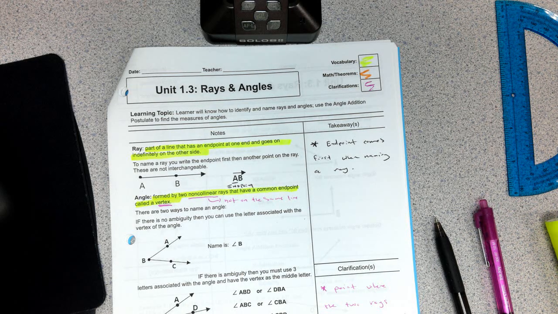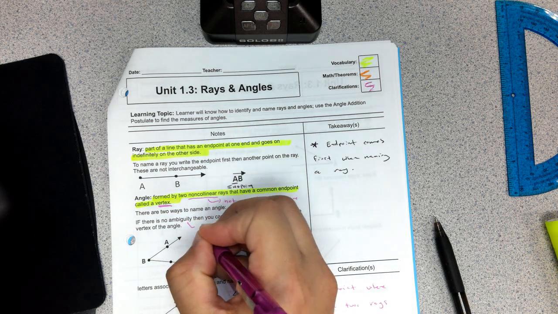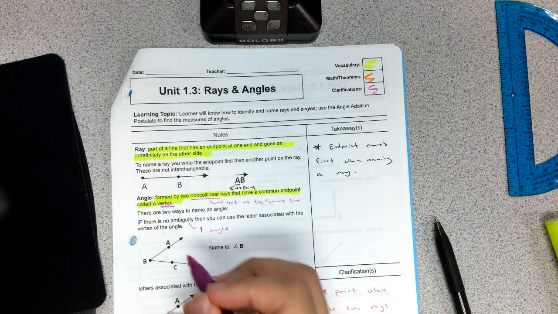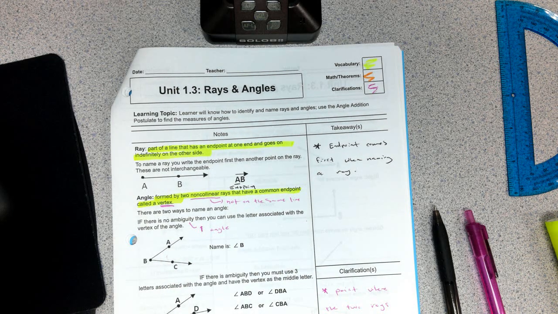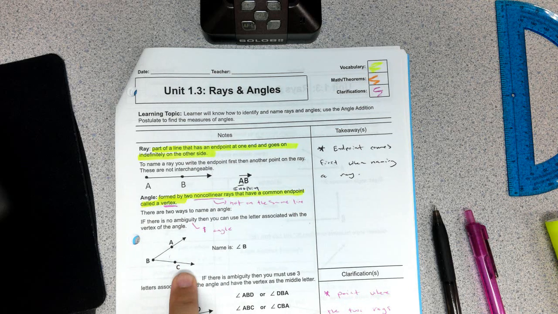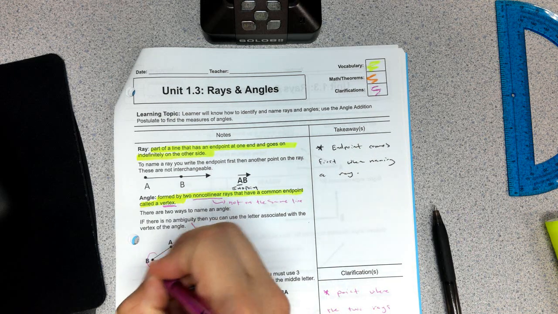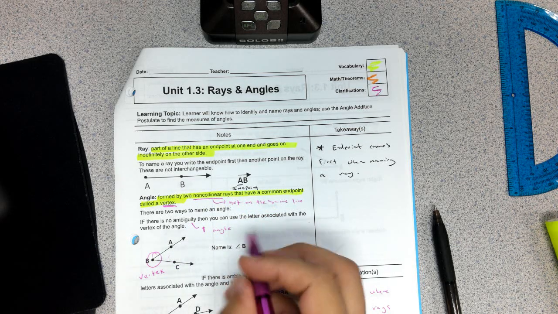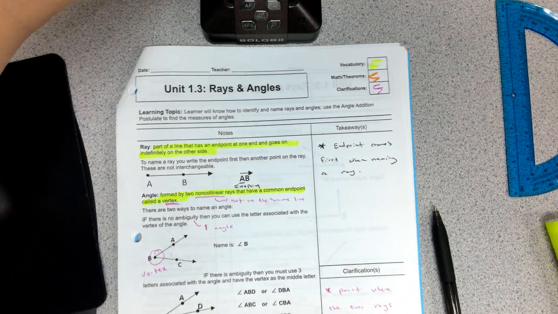Okay? There are two ways to name an angle. If there is no ambiguity, which means if there's only one angle, like in our picture here, then you can use the letter associated with the vertex of the angle. So if there's only one angle like our picture, then we use the vertex to name the angle. So this would be angle B.